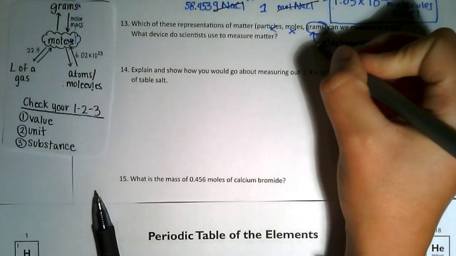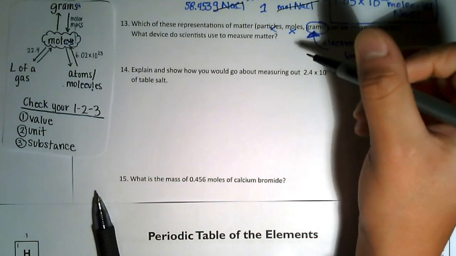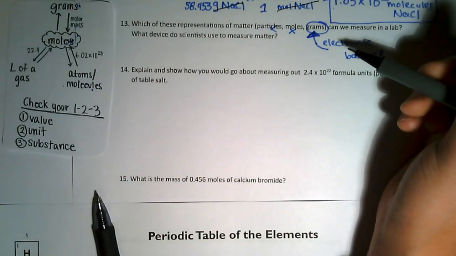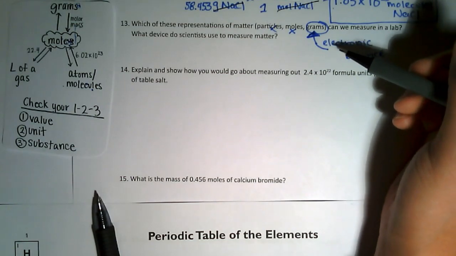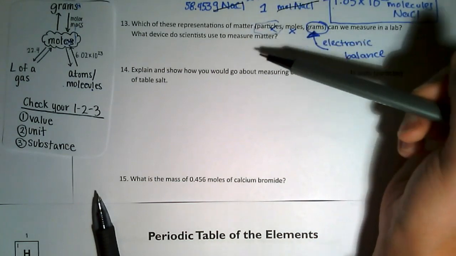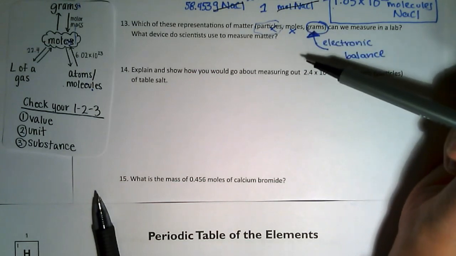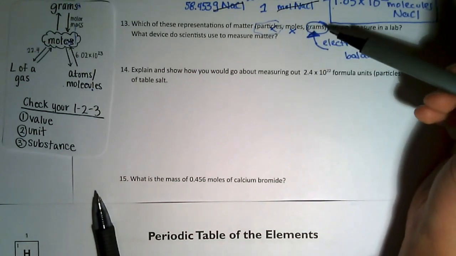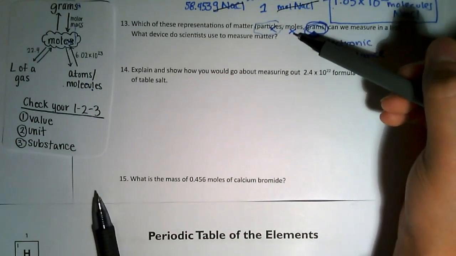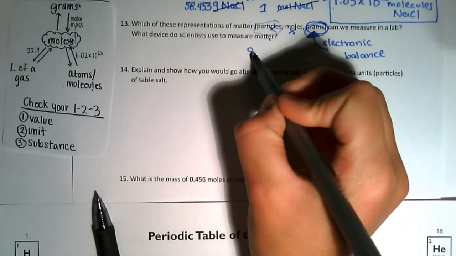And the point of this is that we have to have conversions between all these different units so that we can actually measure how much of something we have. It's important to be able to think about a chemical reaction in terms of what the particles are doing, what one molecule is doing with another, but we also need to be able to measure how much of something we have. And to do that, we need to be able to measure out grams and then convert it into moles and particles. So an electronic balance we use to measure out grams.